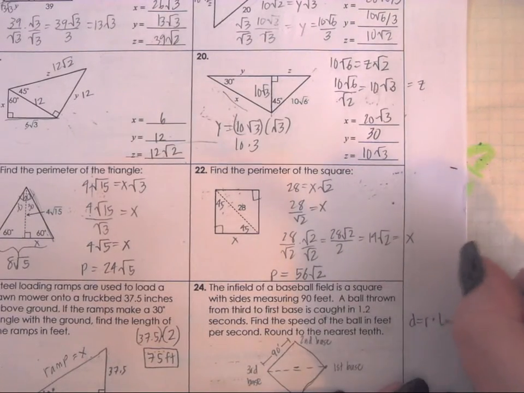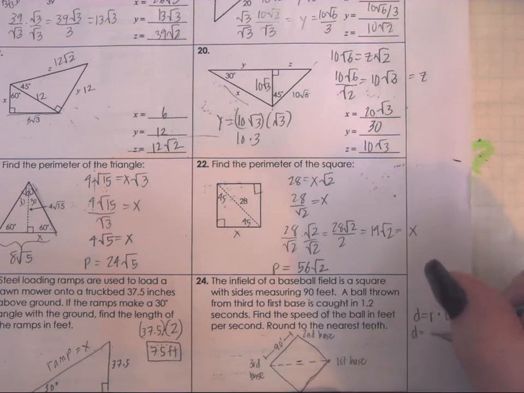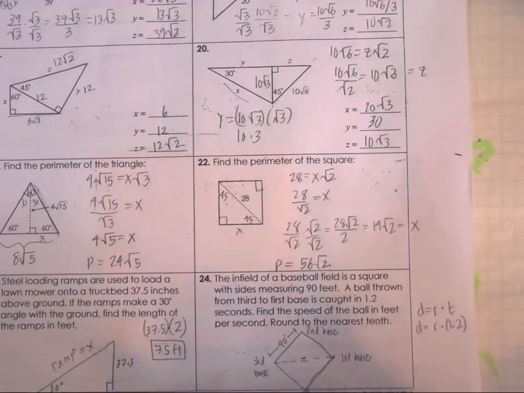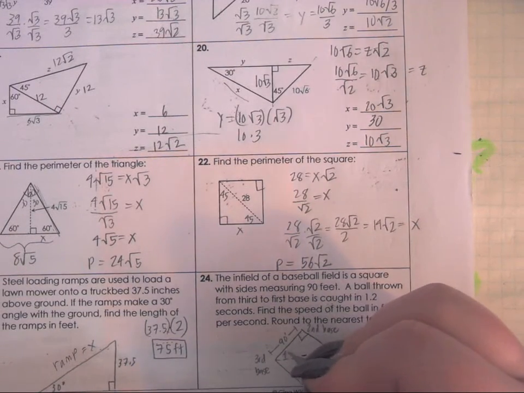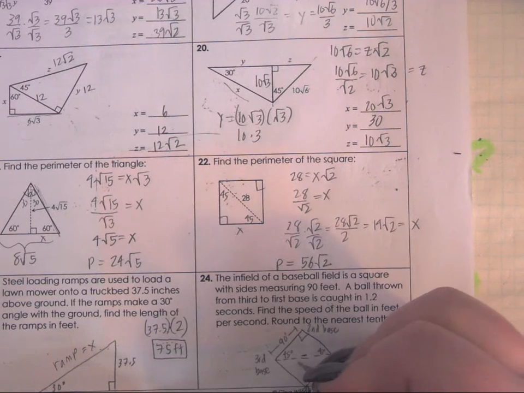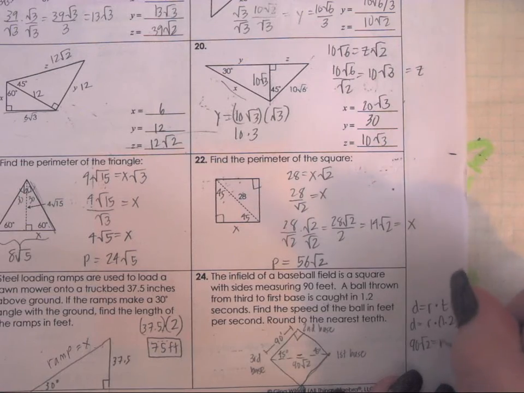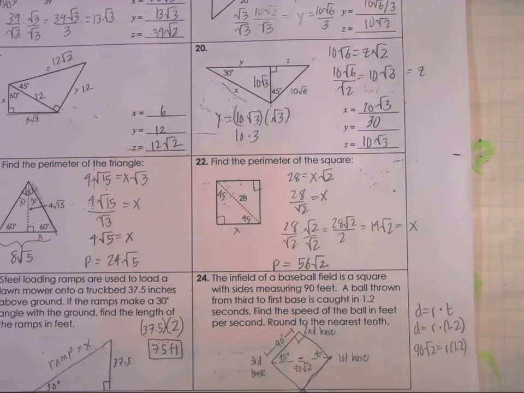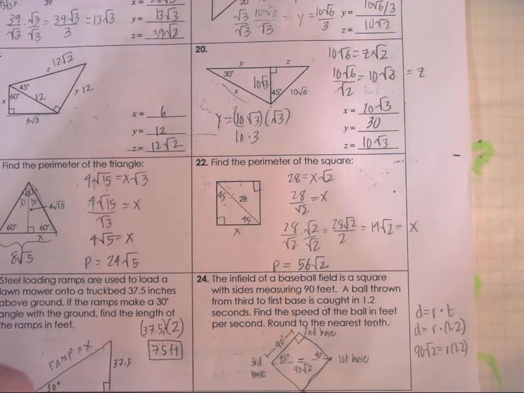So distance equals rate times time. They want you to find the speed of the ball. So they say the time is 1.2. Now we need to find the distance. So this is a 45-45-90. So the distance will be 90 root 2. So distance is 90 root 2. And then you divide both sides by 1.2. You're going to have to use your calculator on this one first time.